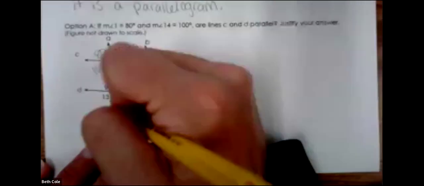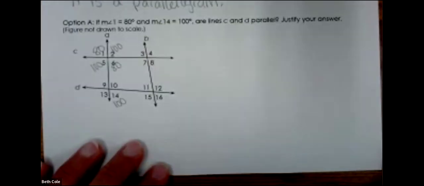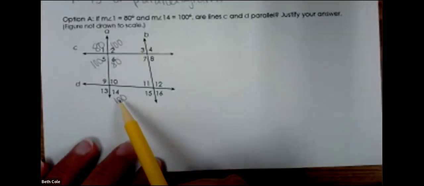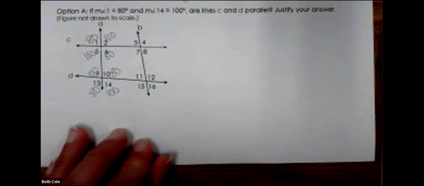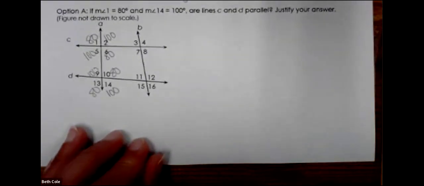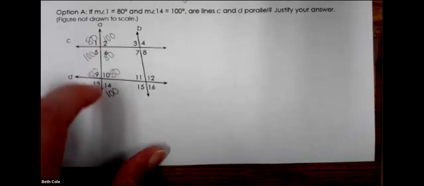All right, and then it says measure of angle 14 is 100. So what does that mean is also 100? 9 is 100, and then 10 and 13 are 80. Now this is really tricky. It's our lines C and D parallel. Now it feels at first like they might be because we got 80s and 100s, but they're actually not. What's the matter with it? Like it doesn't match, right? Do you see how it's opposite?